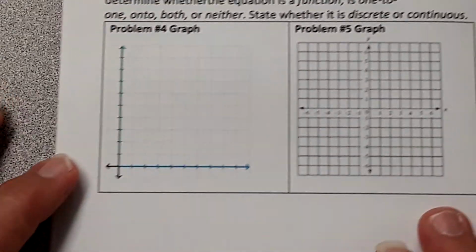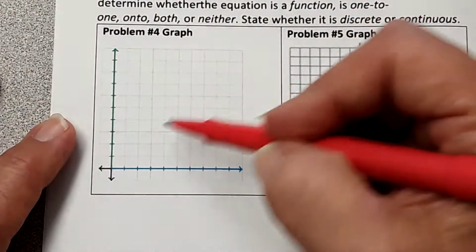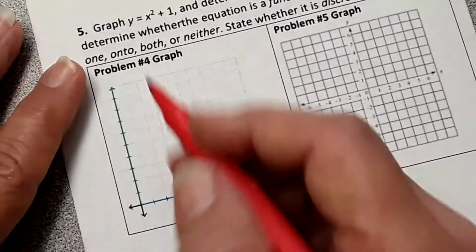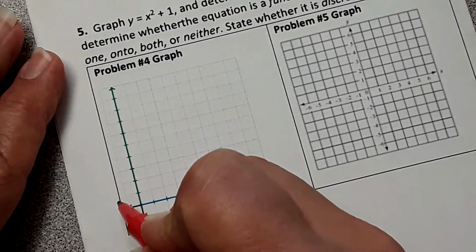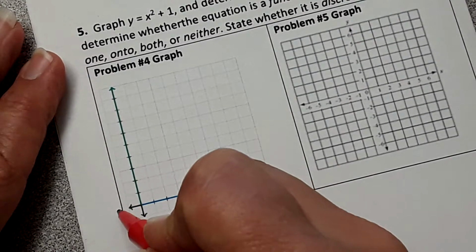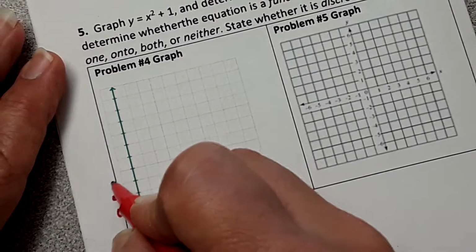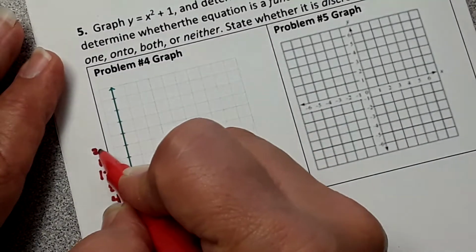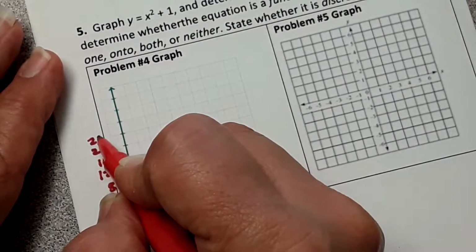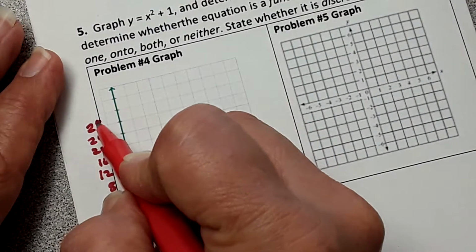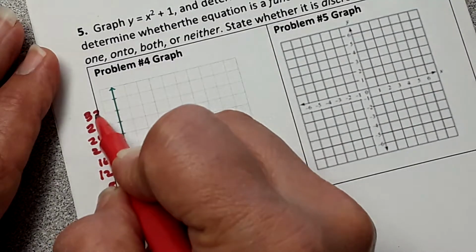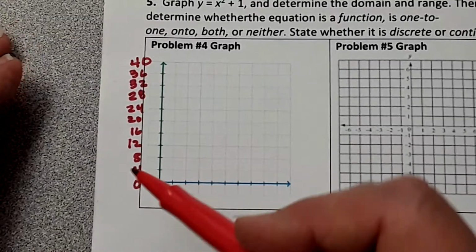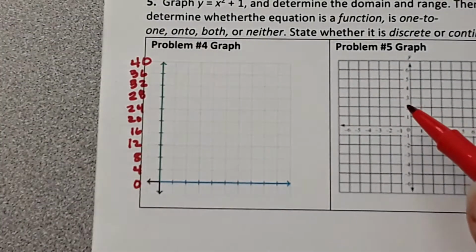So I'm just going to move it up because I ruined my other graph. So we're going to start with this graph right here. We're going to start right here, and we're going to count by fours. So this is 0, 4, 8, 12, 16, 20, 24, 28, 32, 36, and 40. So I started with 0, you guys, and I worked all the way up to 40.